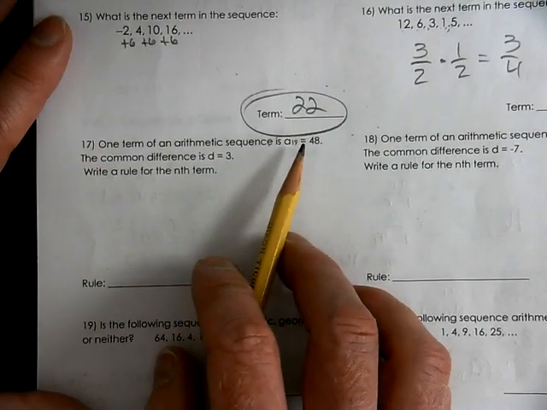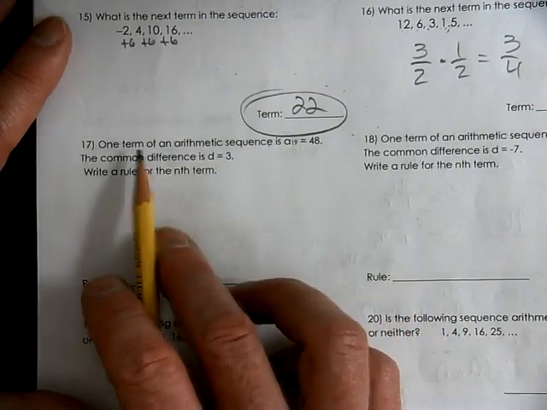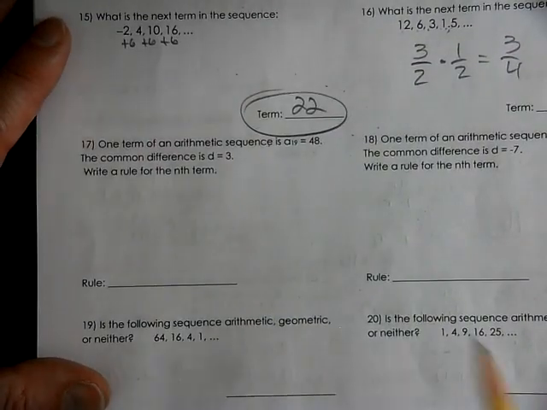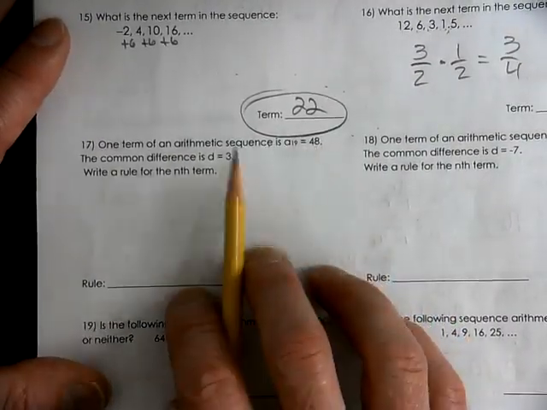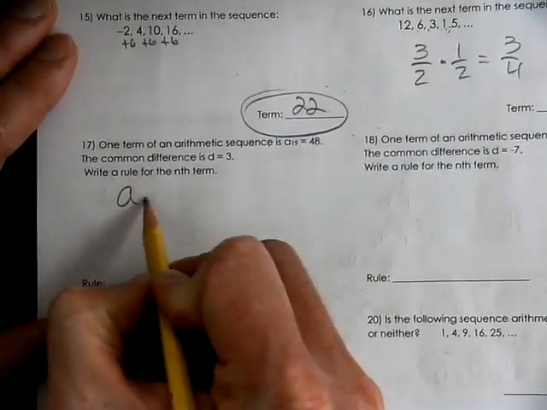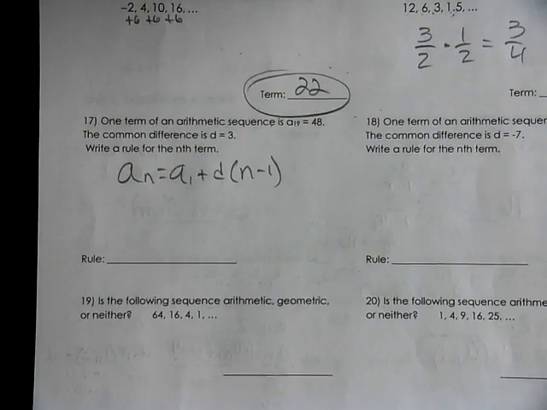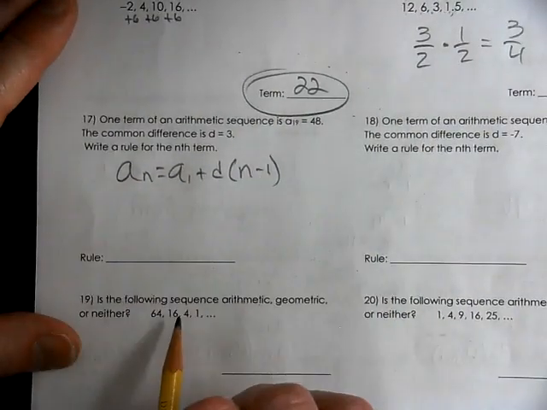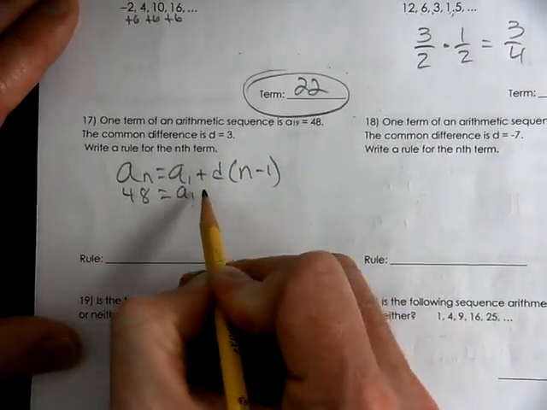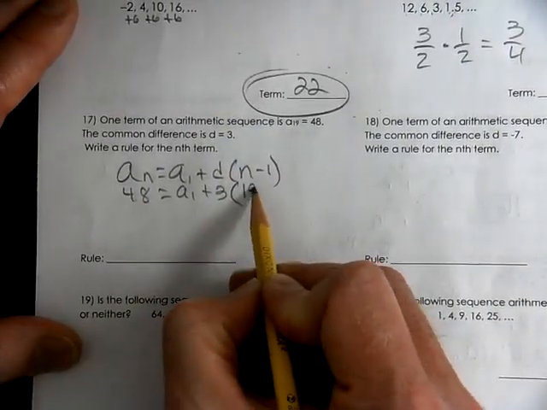One term of the arithmetic sequence is a of 19 equals 48. The common difference is 3. You could use y equals mx plus b, where x is 19 and y is 48, and your slope is 3, and you could solve for b and have your rule. Or, like I was trying to do earlier, we're writing an explicit arithmetic rule. Here's what we would do. We put our 48 here. Our first term is what we don't know. Our common difference is 3. We get 48 when we plug in 19.